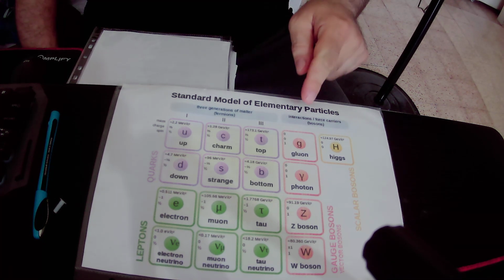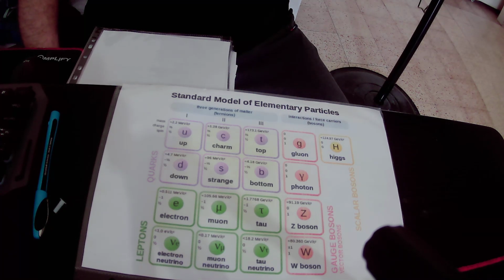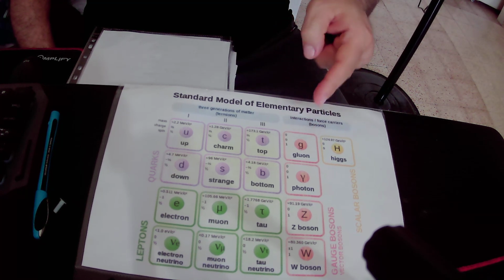The first force particle is the gluon. The gluon carries the strong nuclear force that binds the protons together in the nucleus of the atom, and we have 8 types of gluons.